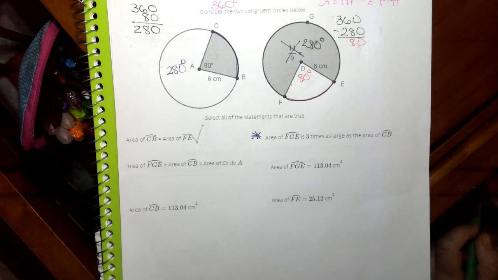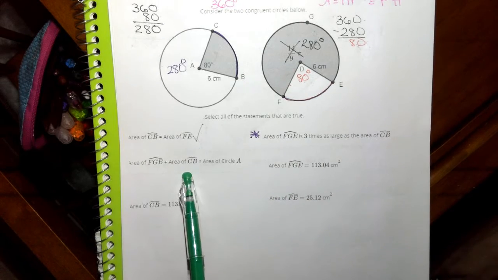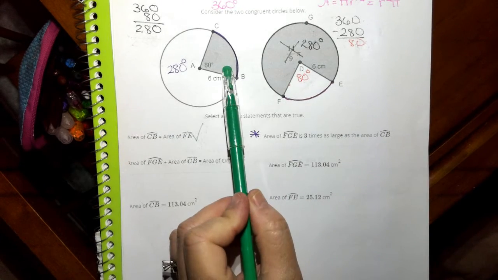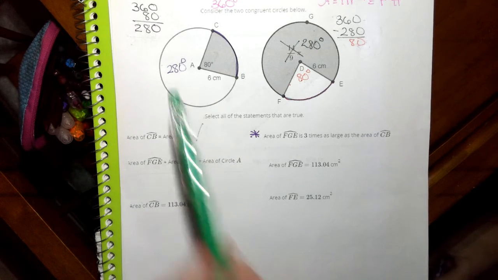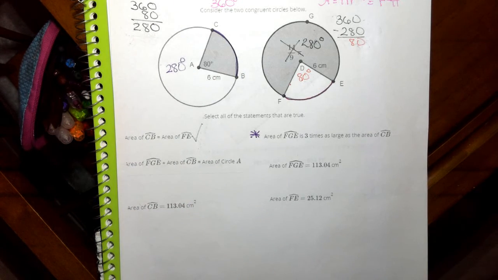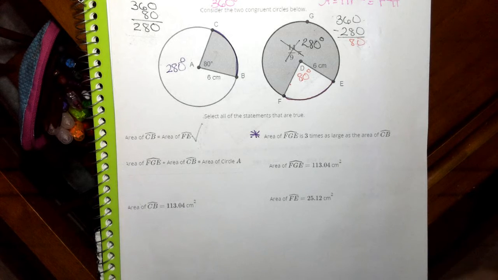Alright, so this next question is asking me that if the area of FGE is added to the area of CB, then I will get the area of circle A. So I look and I'm like, okay. I know that the area of CB is congruent to the area of FE, so just by substitution, I don't have to do the math.